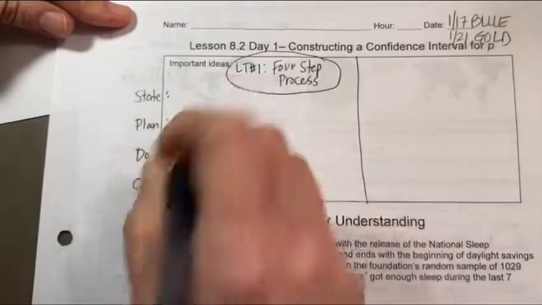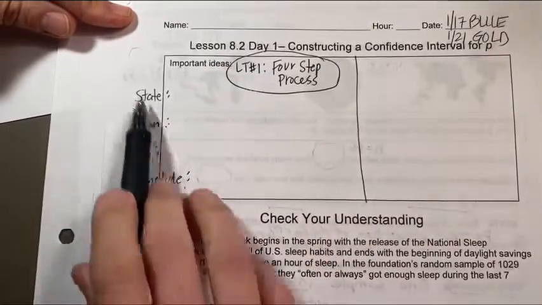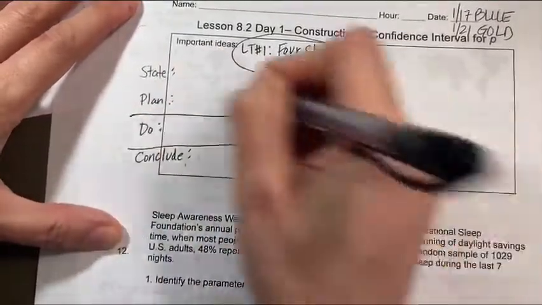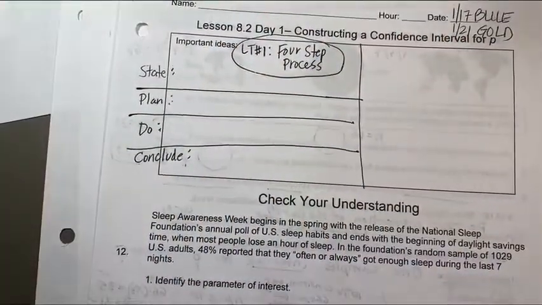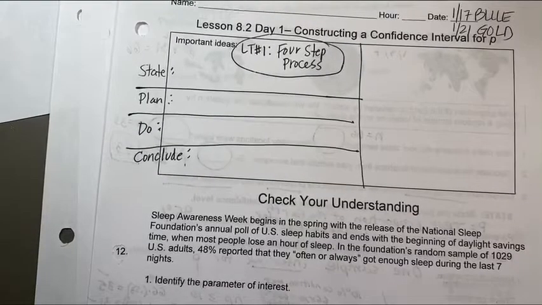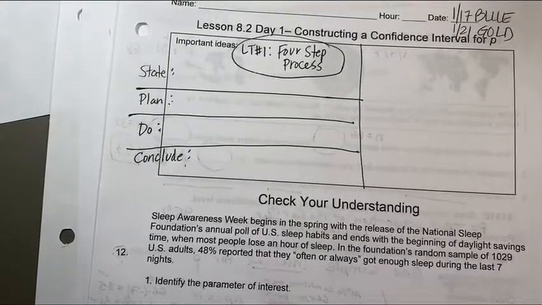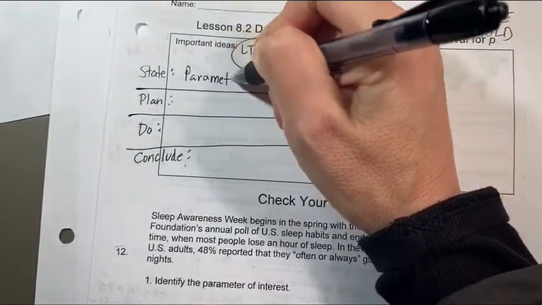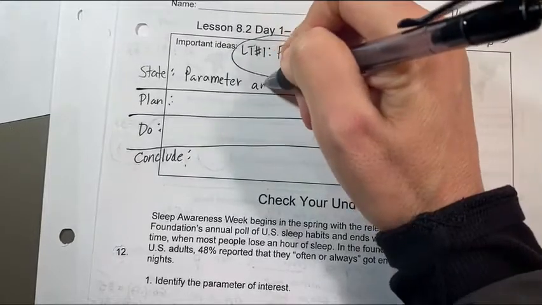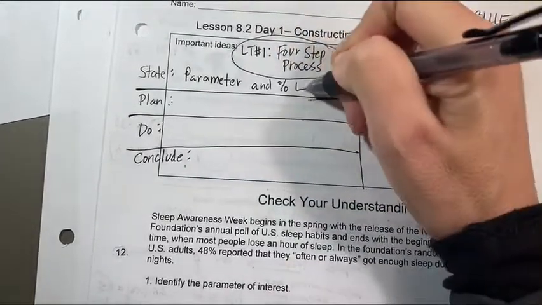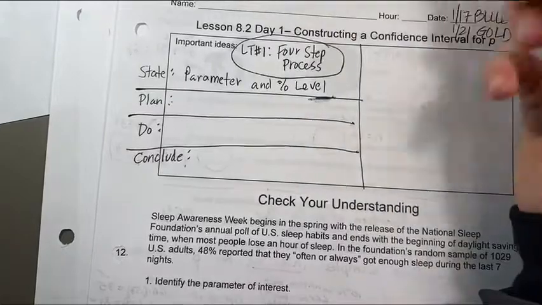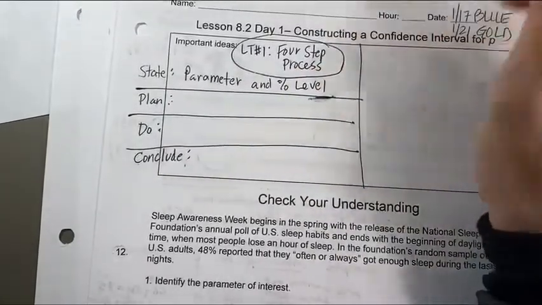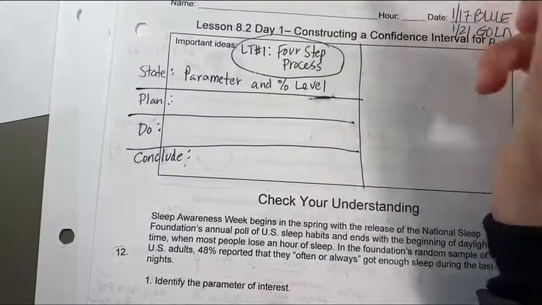So if you do not state or plan or do or conclude, if you skip a step, you cannot get a complete answer. So we want to make sure we get complete answers and all our points so we can get college credit because we're awesome. So what is it that you're usually asked to state? We have to state the parameter they've asked us. So it's kind of like just rewriting the question. And we should state the confidence level. And we did that. So a minute ago, we stated it was a 95% confidence level, and our parameter is the proportion of the planet that's water.